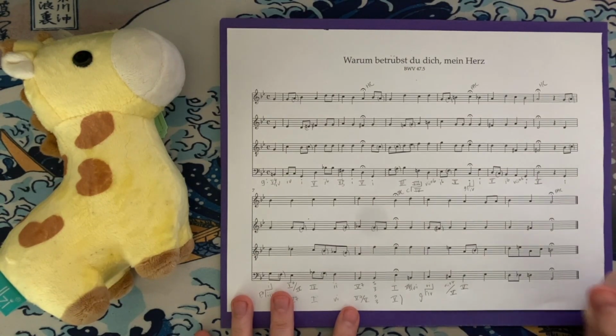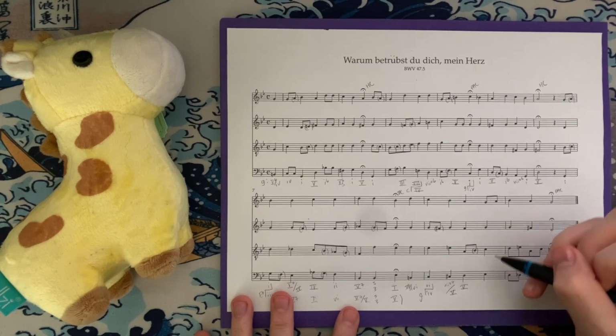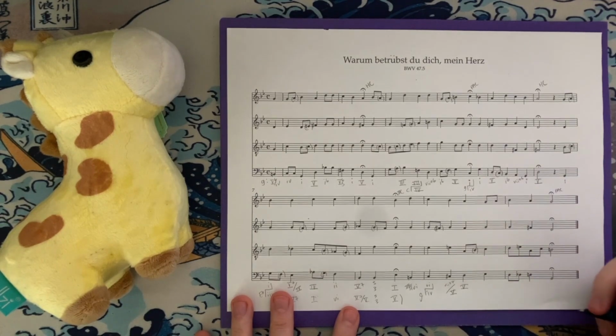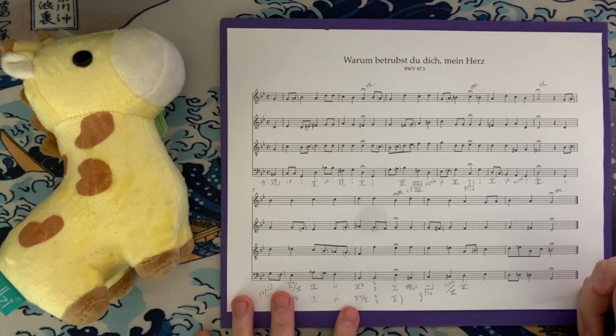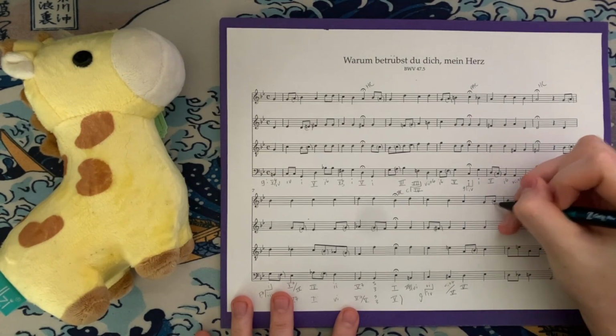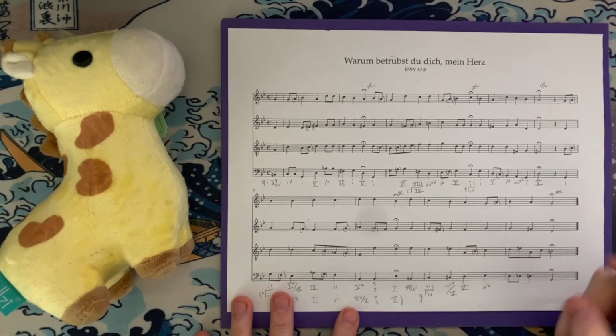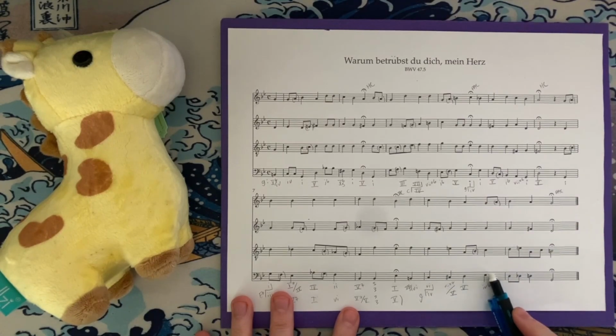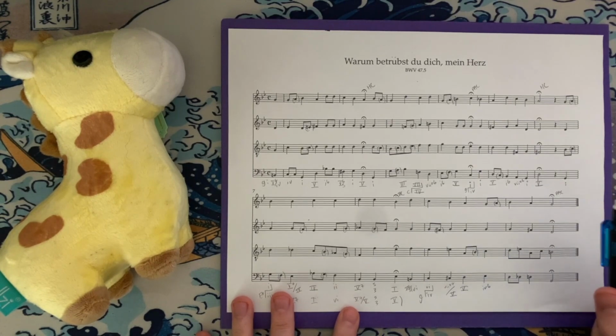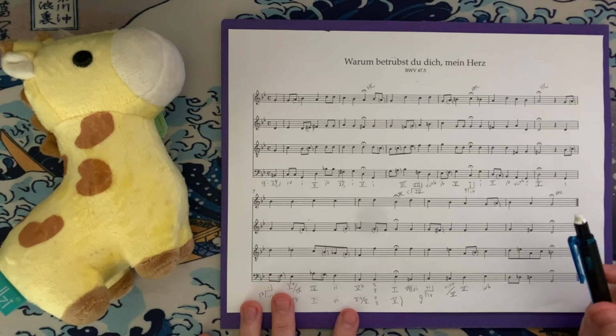Passing tone in the tenor. We then have E flat, C, G, and G. I think this A is a passing tone and not a non-chord tone. I think we get a little bit of a deceptive progression here. We get the E flat in the bass, but instead of getting an E flat major chord, we get C minor over E flat.